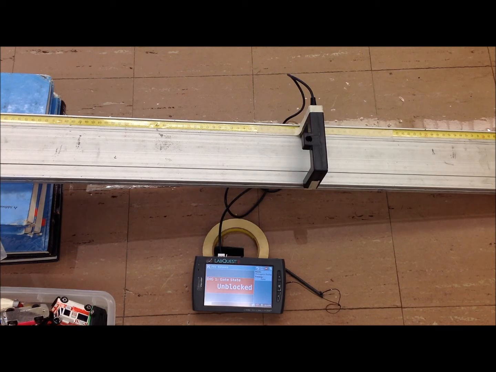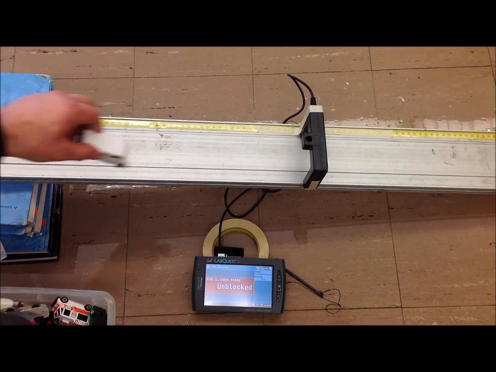Then the next thing we need to do is figure out how long the car is. Because this is just like the lab where we use the ball bearing. We need to know the length of, in the ball bearing case, it was the diameter of the ball bearing. We need to know how long the car is. Specifically, we need to know how long the part of the car is that will break the beam in the PhotoGate. So as you can see right here, this is unblocked.